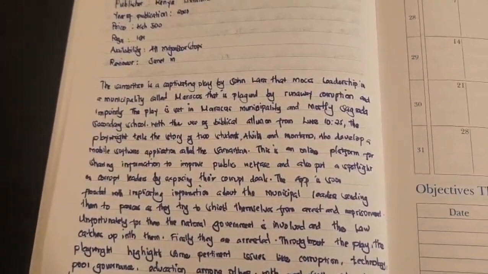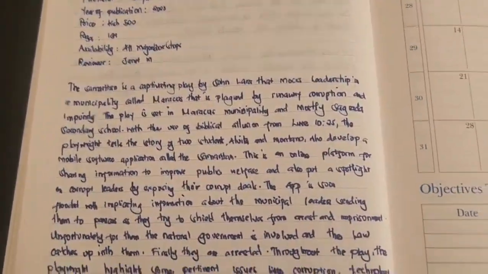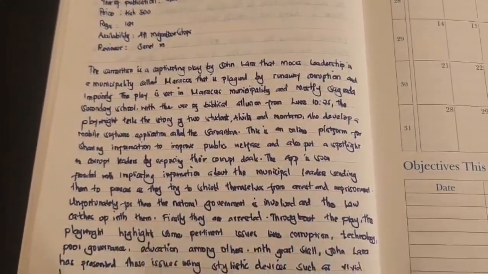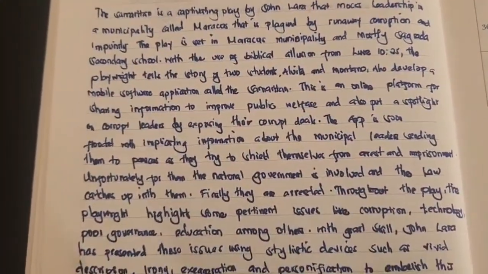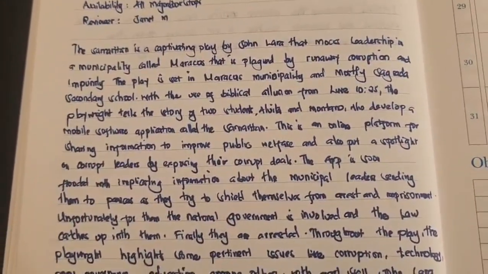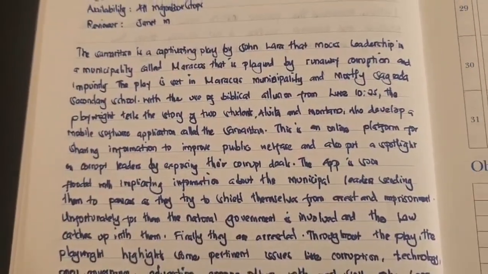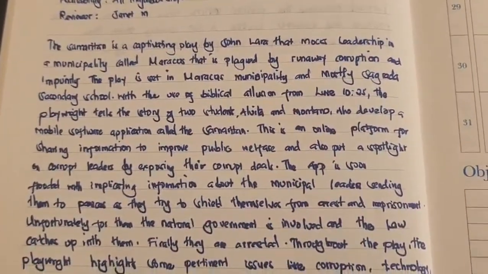So we begin. The Samaritan is a captivating play by John Lara that mocks leadership in a municipality called Maracas, that is plagued by runaway corruption and impunity. The play is set in Maracas municipality and mostly Sagrada Secondary School, with the use of biblical allusion from Luke chapter 10, verse 25.